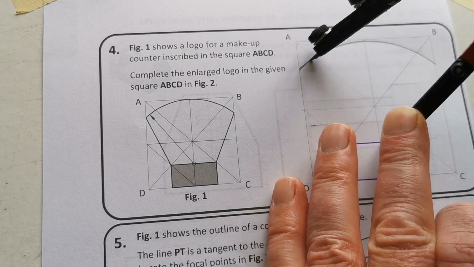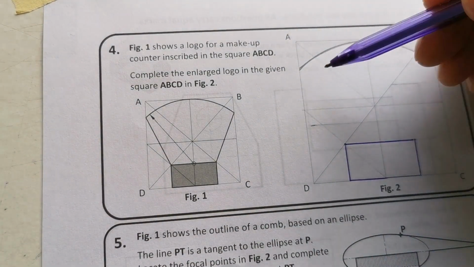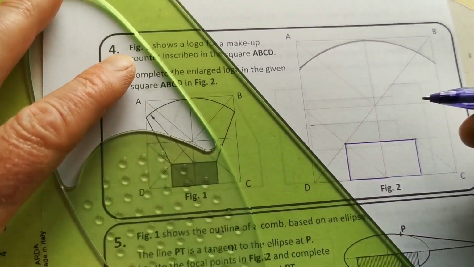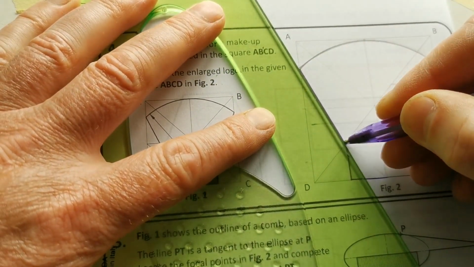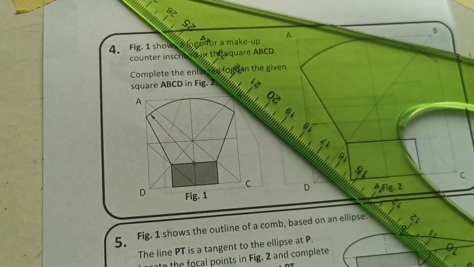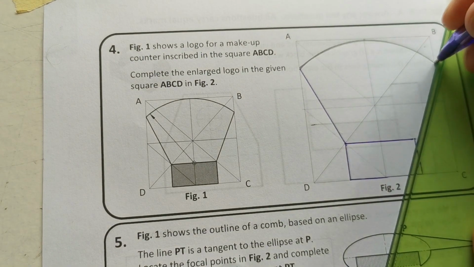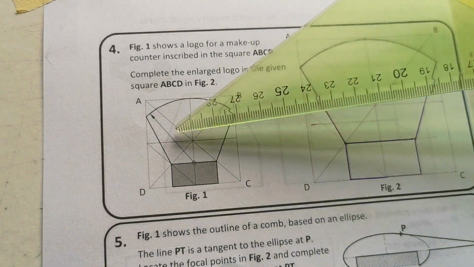Just draw that arc there, heavy it in, and that joins back down into the sides here. And that's a larger version of this.